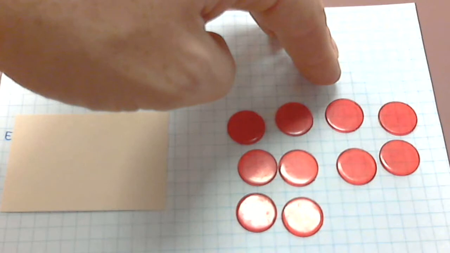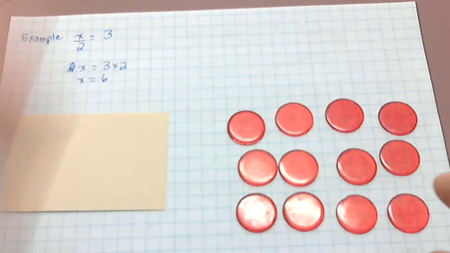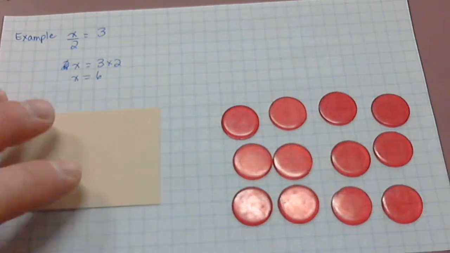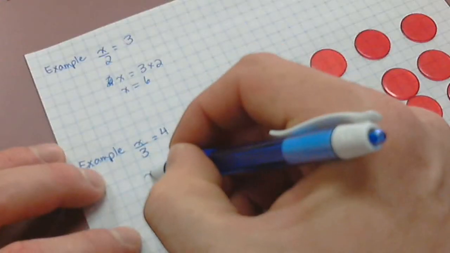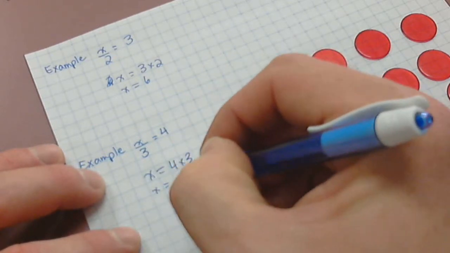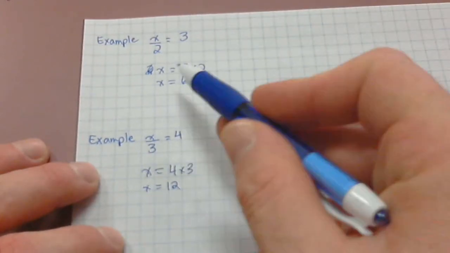If I make that 3 times as large, I have to do the same on the other side. That means I end up with 12. So x equals 4 times 3, which means x equals 12. That's the numeric method for solving these equations.